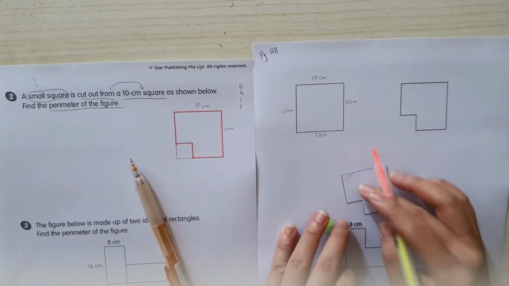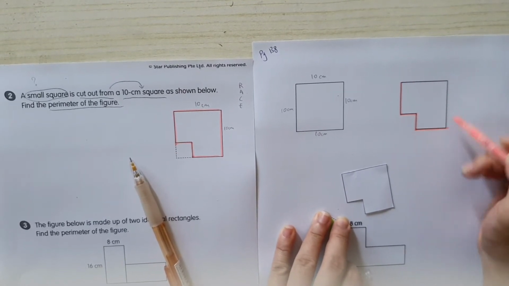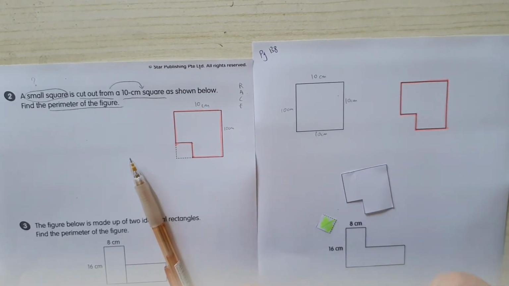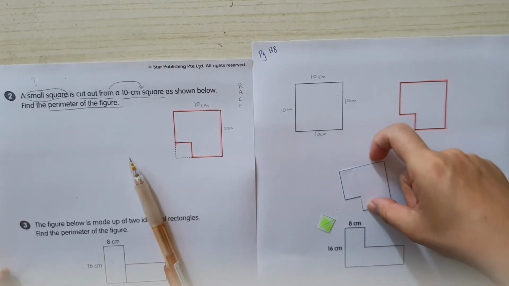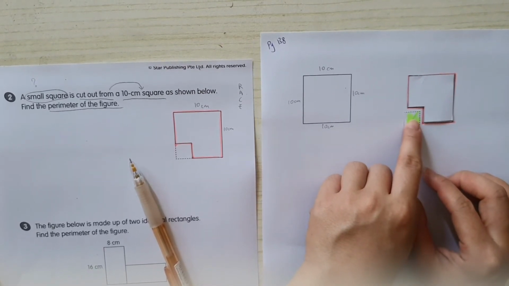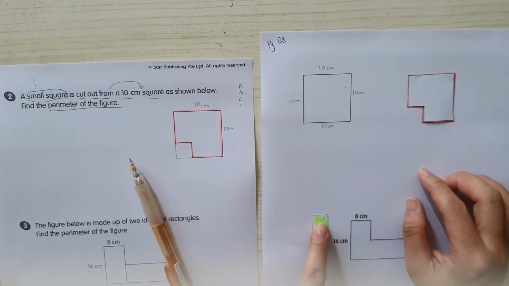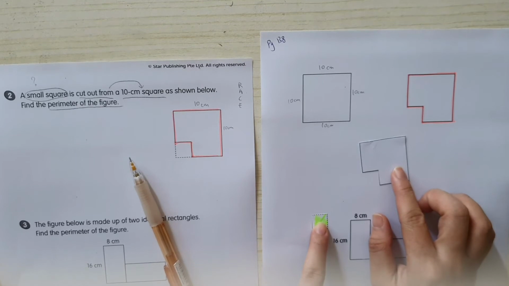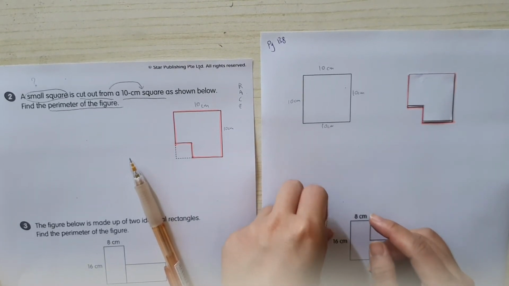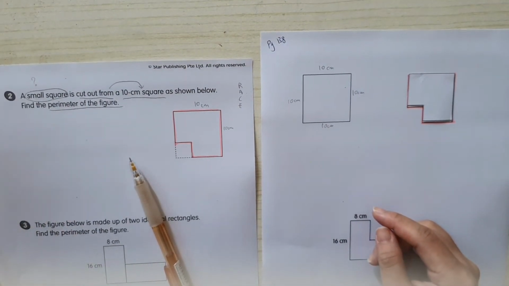Okay, so if you see here, the outline here is what I'm supposed to find, and that is a very important part. Not asking about the area of the figure, I'm asking about the perimeter, the outline of the shape. So at this point, the first thing you need to understand is the question asked for the perimeter.